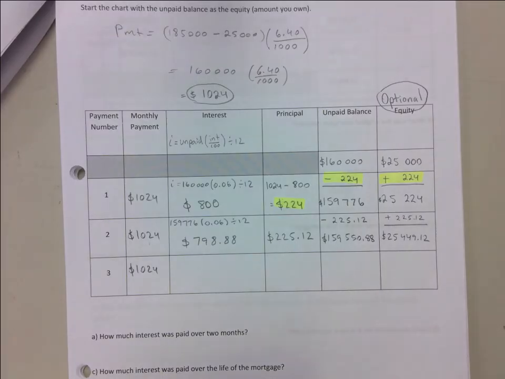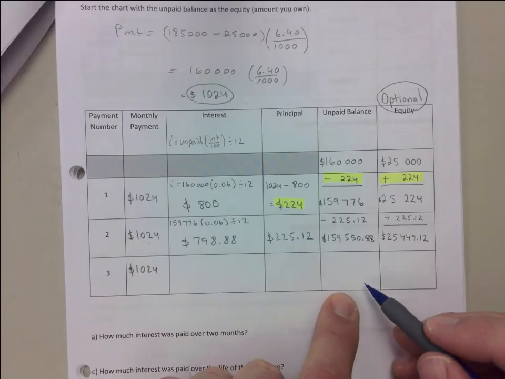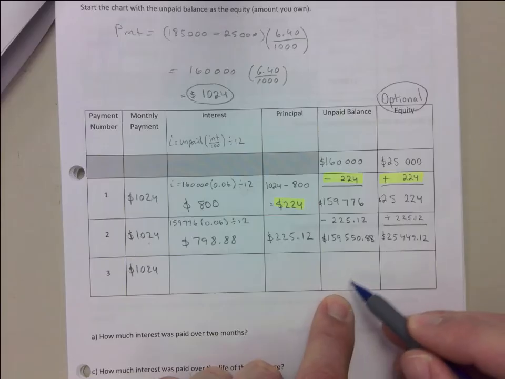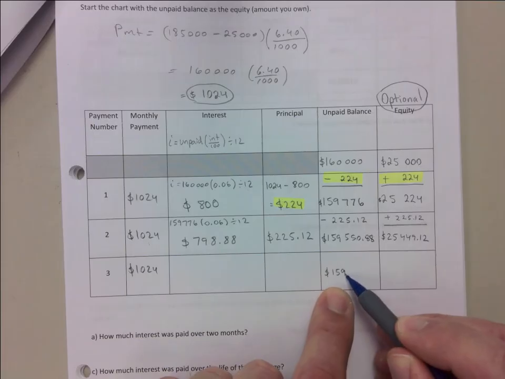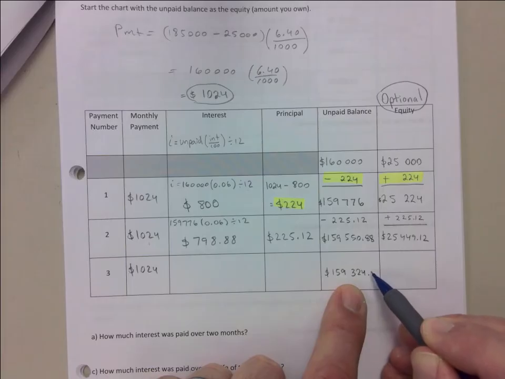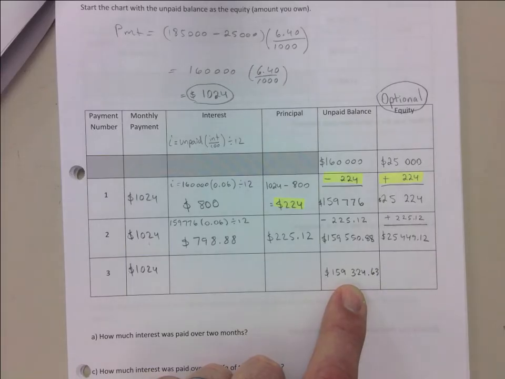If you feel like you want to do this one more time, I'll give you the number here, so you can check that. That would be $159,324.63.